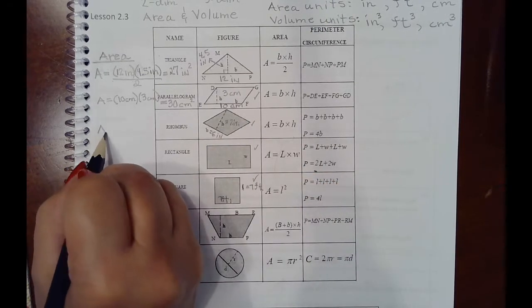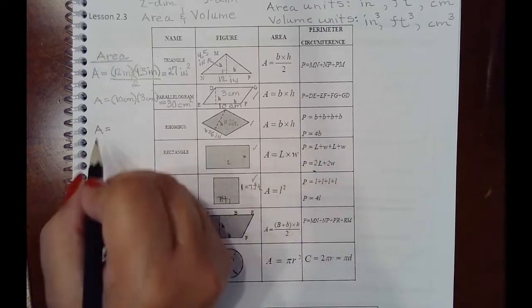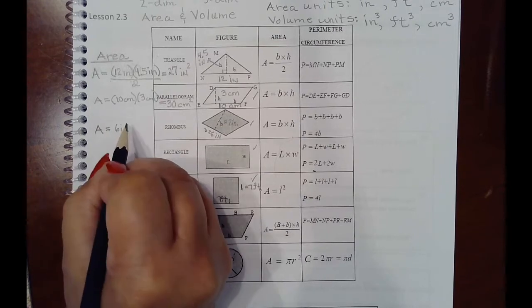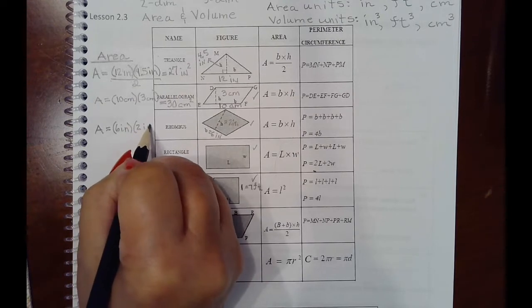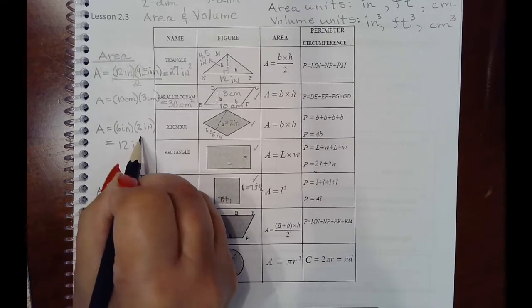So the area for this rhombus would be just base times height. So this would be the base, the 6 inches, and the height would be 2 inches, to give you 12 inches squared.